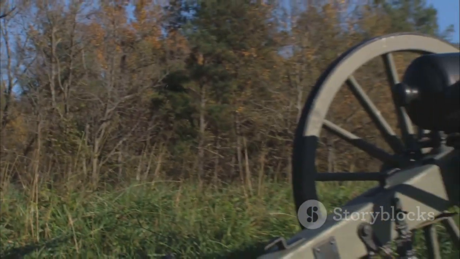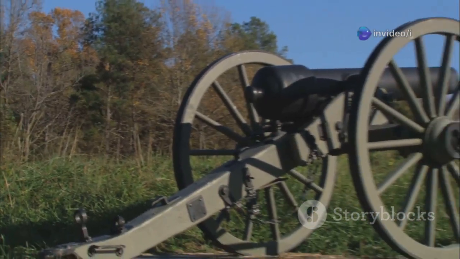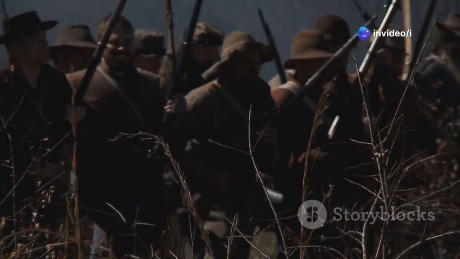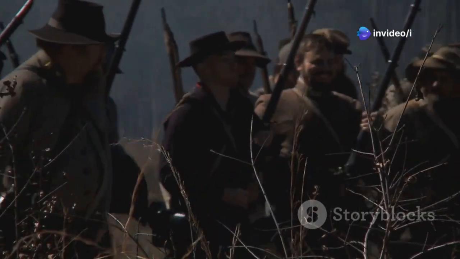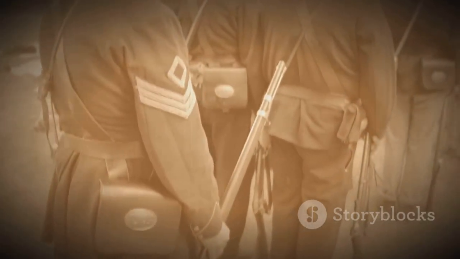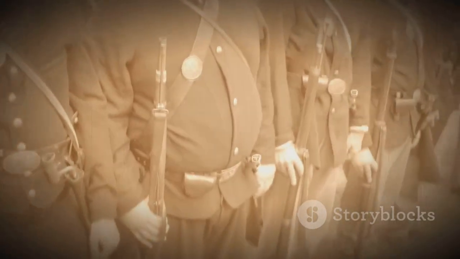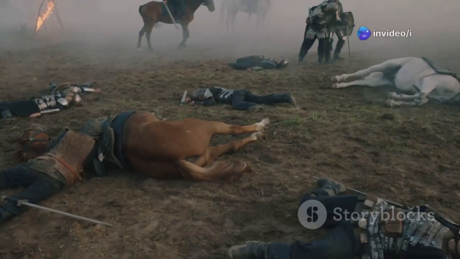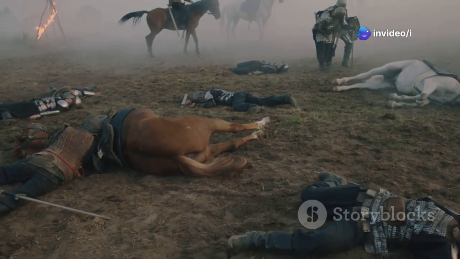This battle, which resulted in the highest number of casualties in the entire war, marked a turning point. It effectively crippled the Confederacy's ability to mount further offensives into the north. The Battle of Antietam, fought in September 1862, though tactically inconclusive, proved to be another turning point. The sheer scale of the bloodshed shocked both the North and the South.